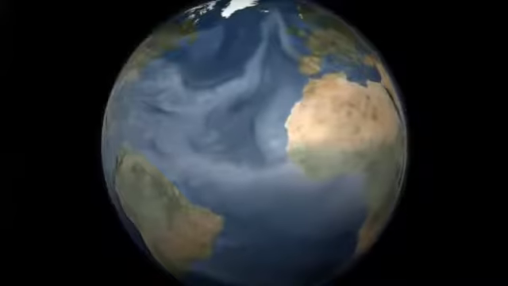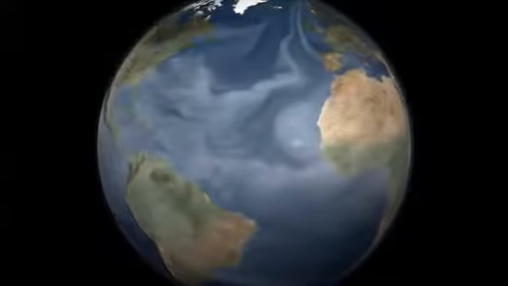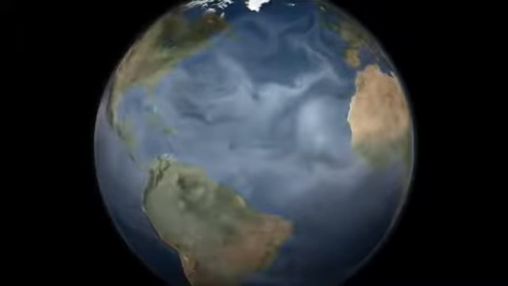So when those warm waters are returning, as they're moving up to higher and higher latitudes, they're releasing that heat to the atmosphere. Then the winds blow over the ocean, they pick up that heat, and those winds over the Atlantic Ocean are moving from the North American continent to the European continent.